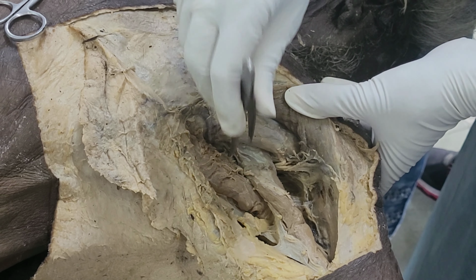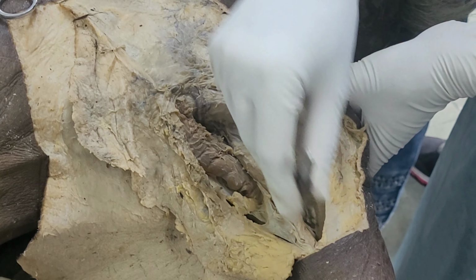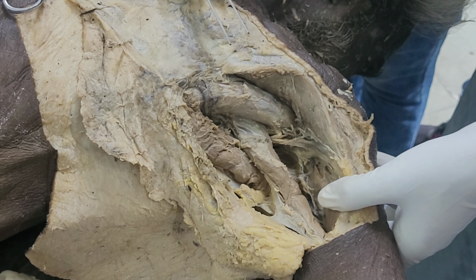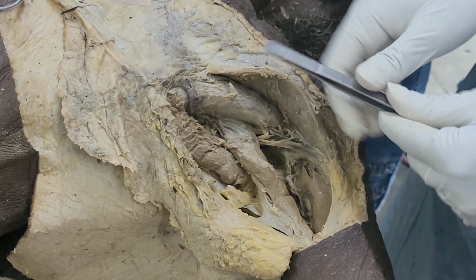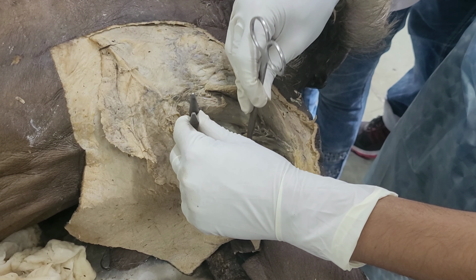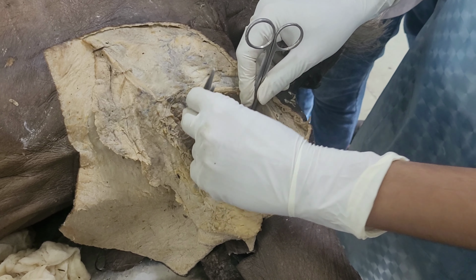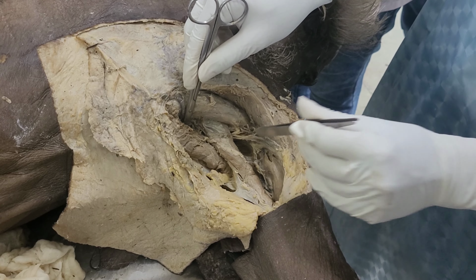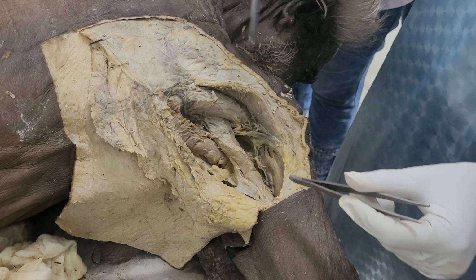Another muscle going this way is the long head of triceps. Now I get a space in this region, another space in this region, another space over here. So one space over here, another over here, another over here.